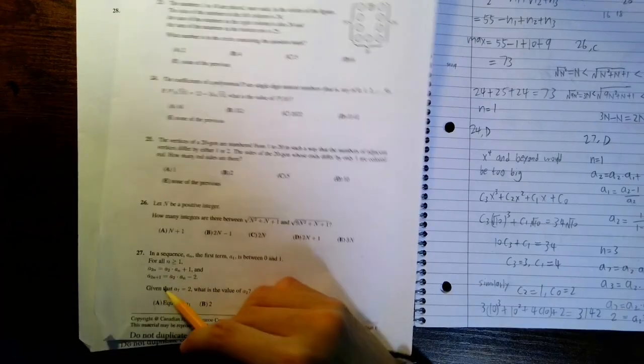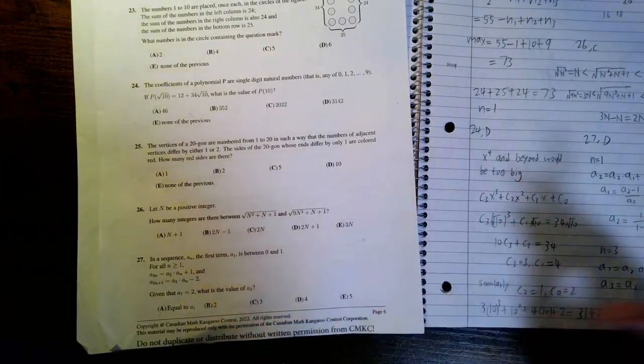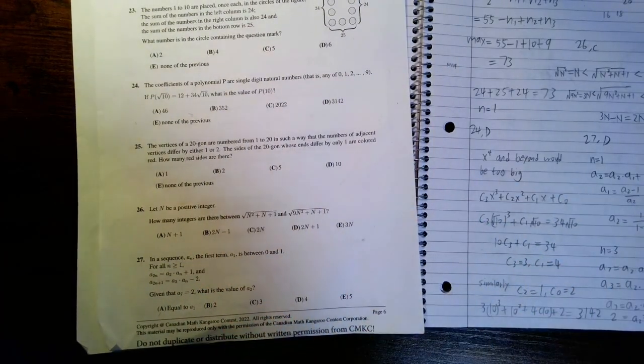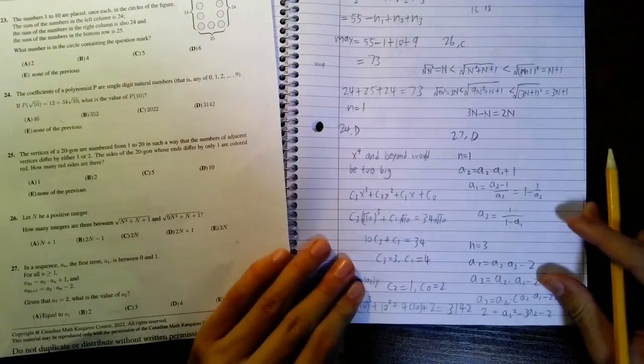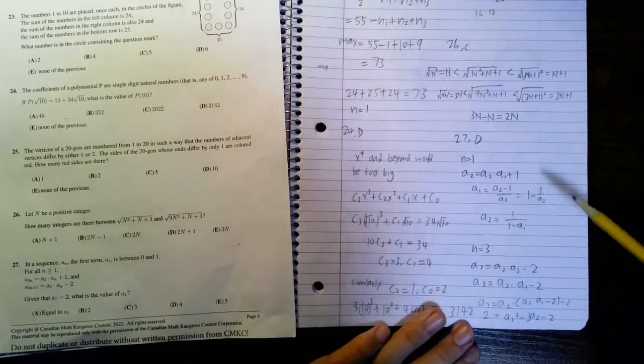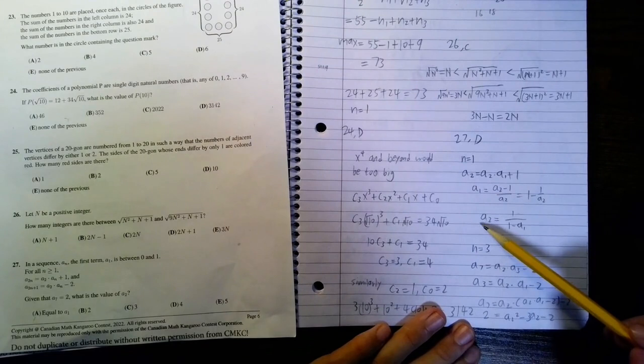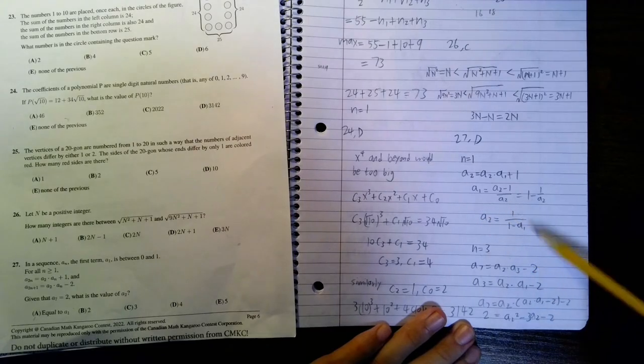So notice that this is n greater or equal to 1, not equal to 2. And we immediately get a relationship between A1 and A2. Here, we reorganize it, we can get an expression of A2 using A1.